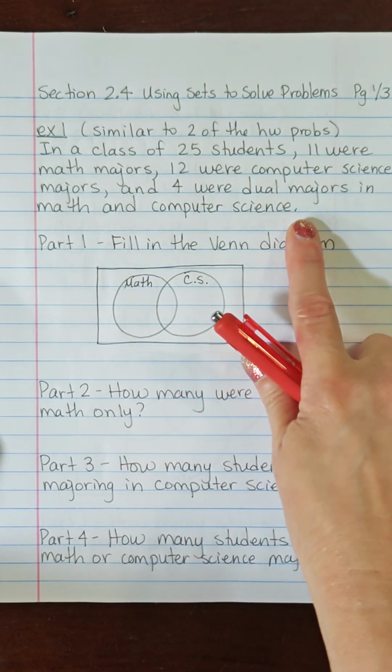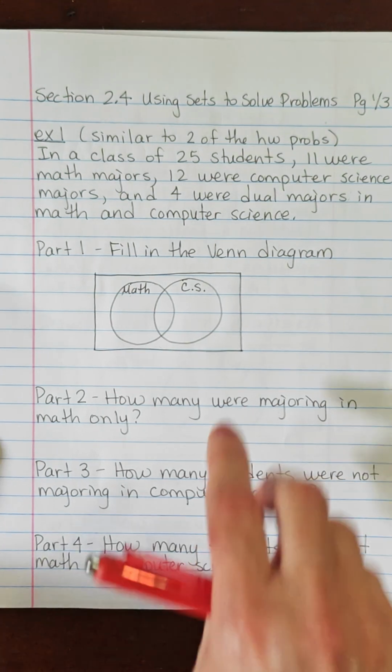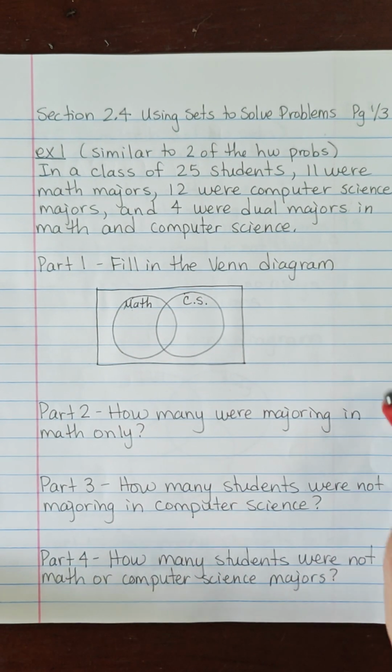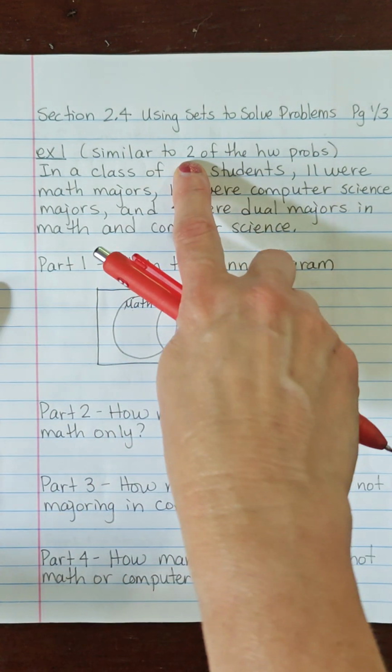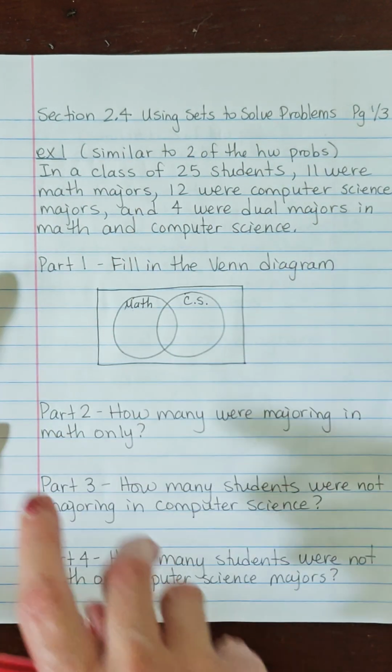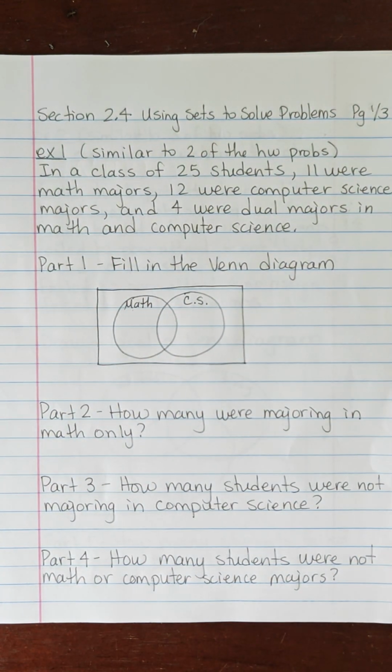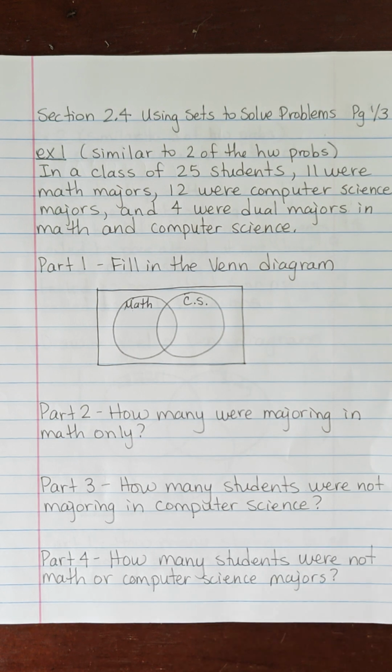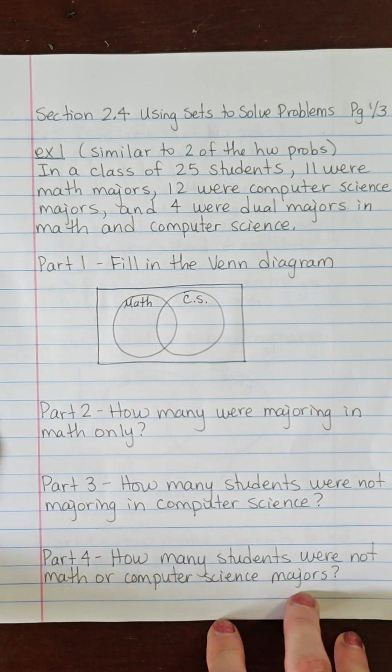So, what I did was pull out some homework problems and worded them just like they are in the homework. So, example 1, and I put similar to two of the homework problems. I put similar because Alex randomly generates different problems. So your problem may look like this one, but have different numbers. So don't assume that it's the exact same problem.